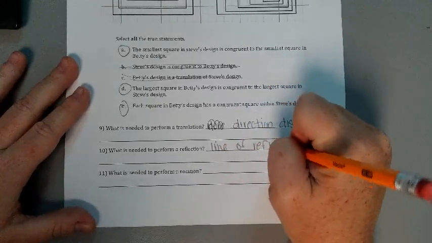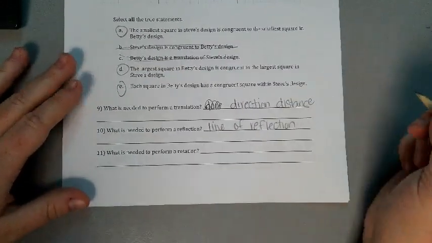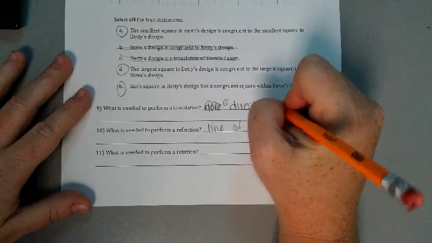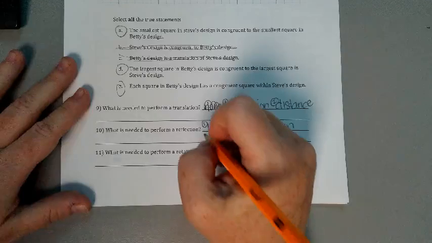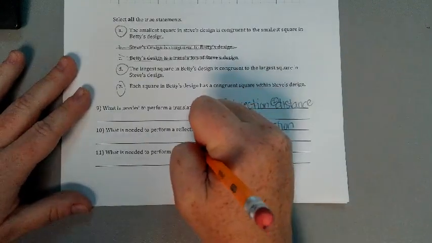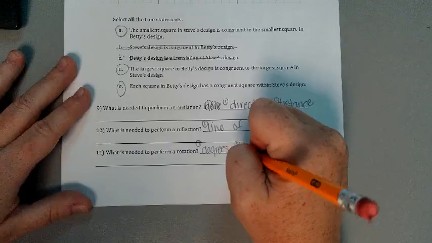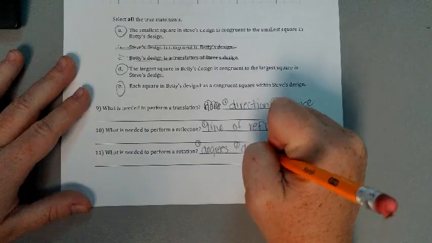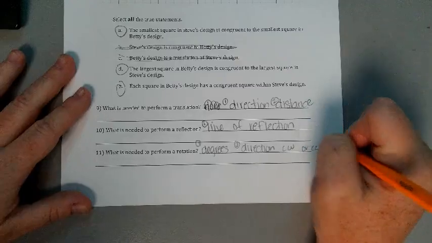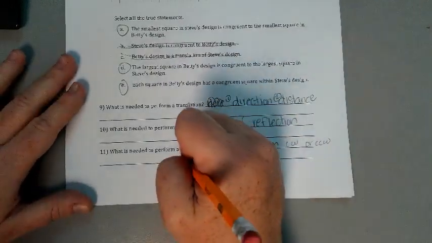And what's needed to perform a rotation? This was 2. So we need degrees. Direction. It's like clockwise or counterclockwise. And you need a point of rotation or center.